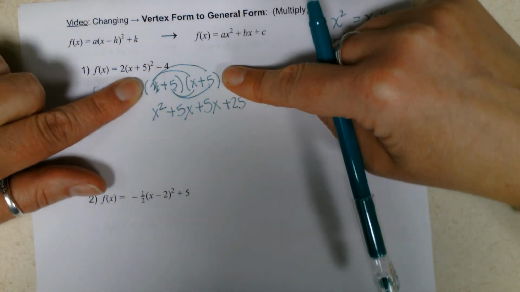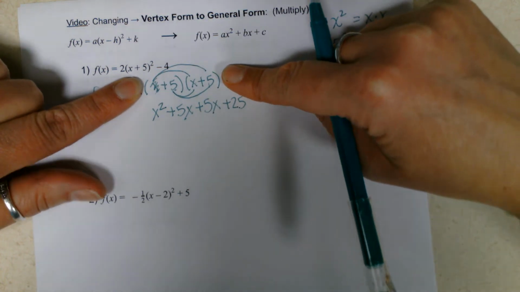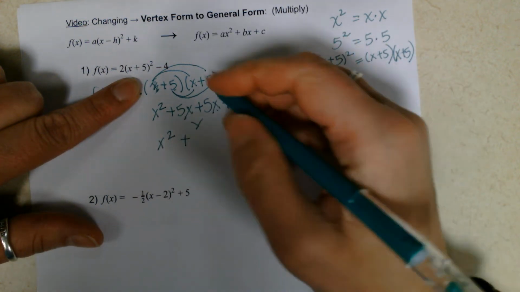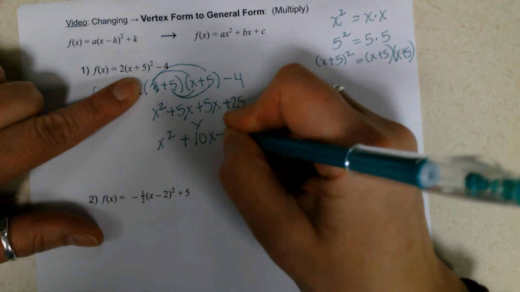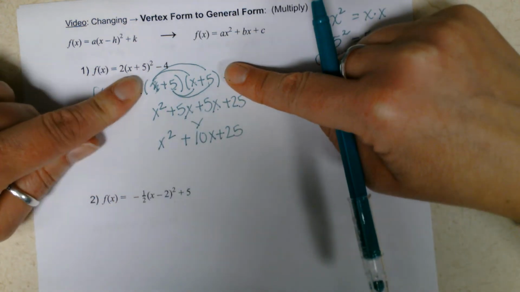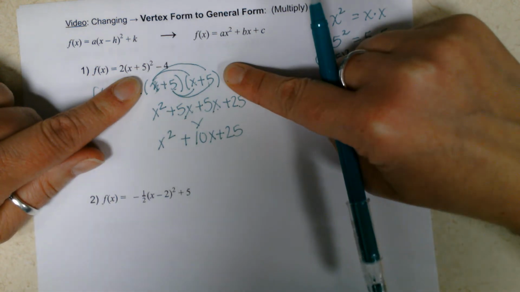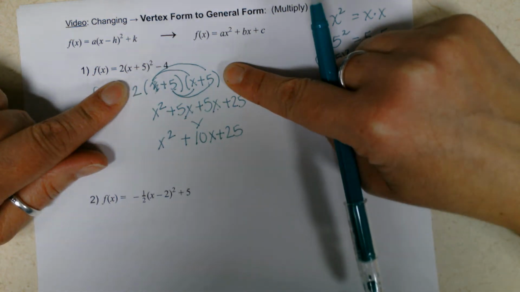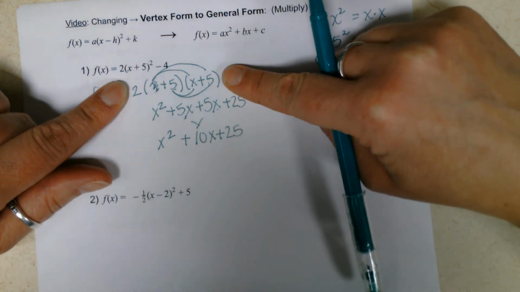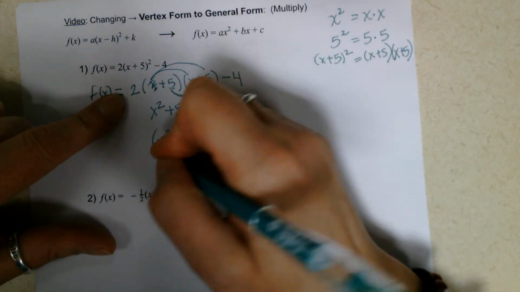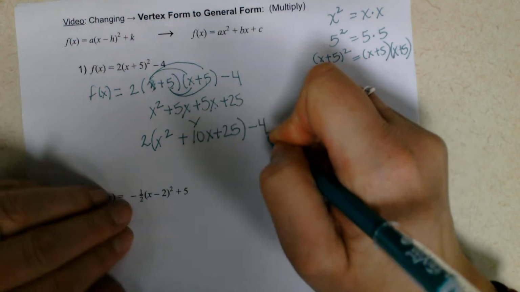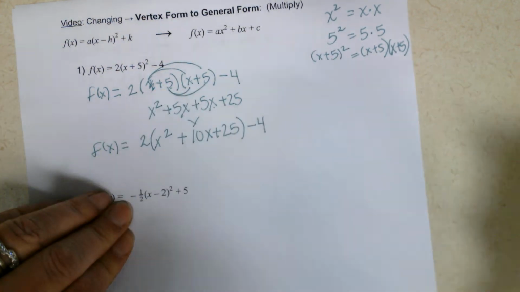Again, are we done? No. We can combine like terms, everybody, correct? Yes. So let's combine like terms. So this is x squared plus 5x plus 5x is 10x plus 25. Okay. So are we finished? Yes, this is now in general form. However, I have a couple things. I have this times 2 and I have this minus 4. So like in our other video, we're actually going to be putting a big set of parentheses. We're going to be putting the 2 in front, minus 4, we have f of x equals here.